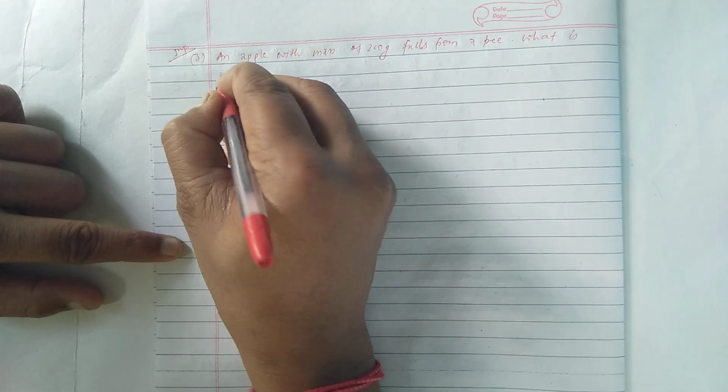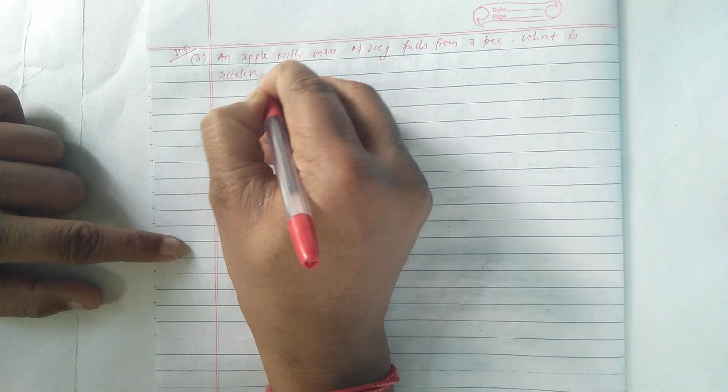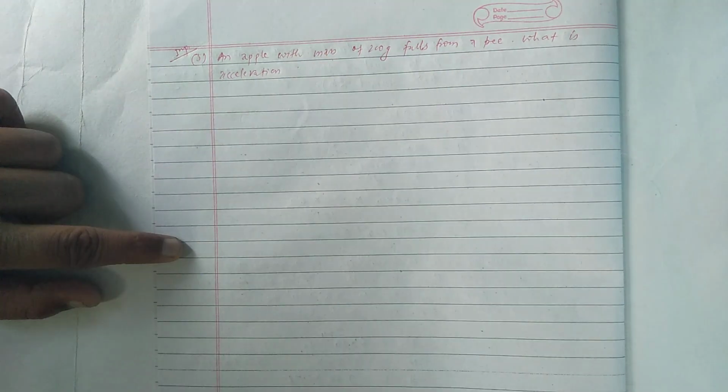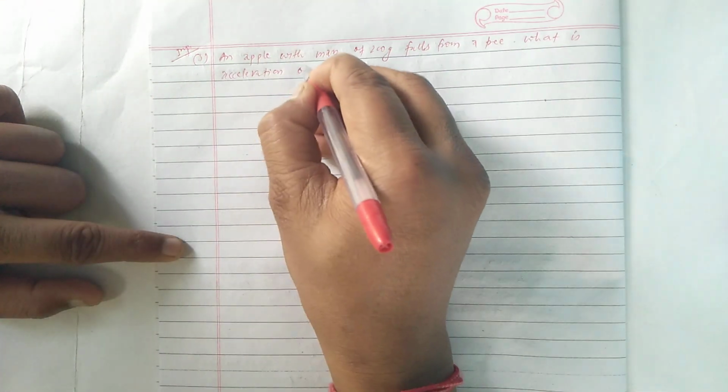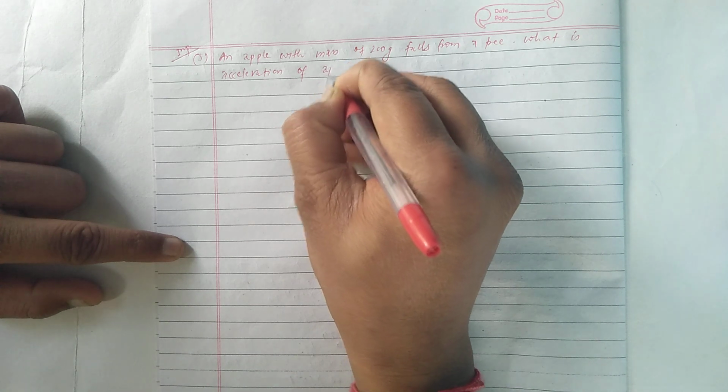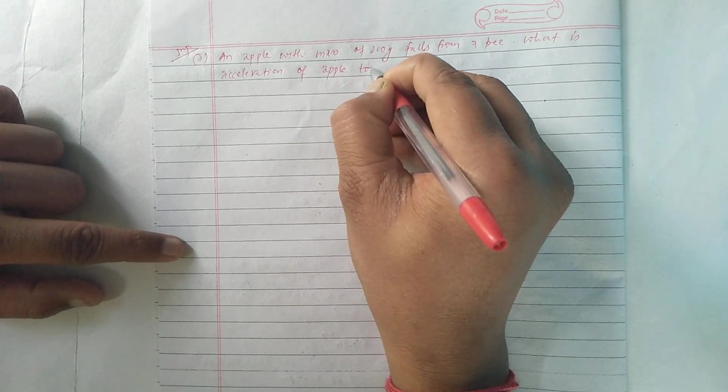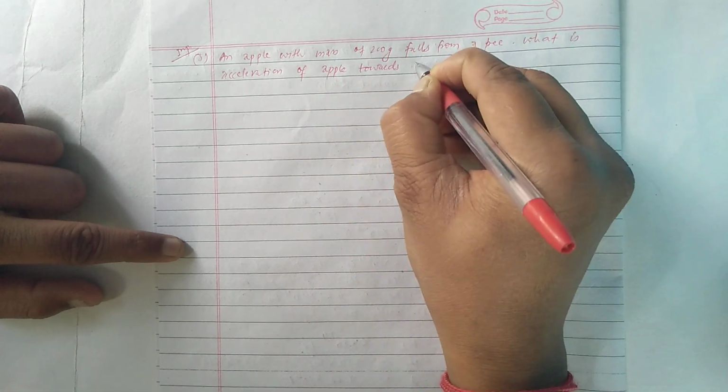What is the acceleration of apple towards the earth?